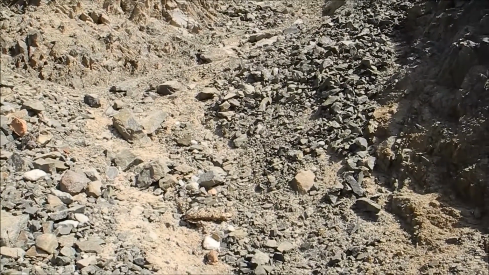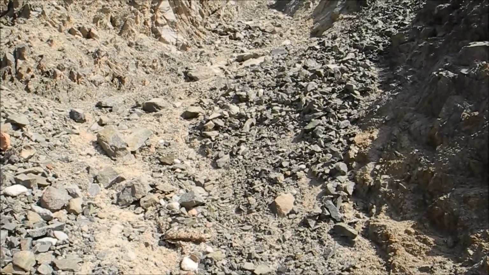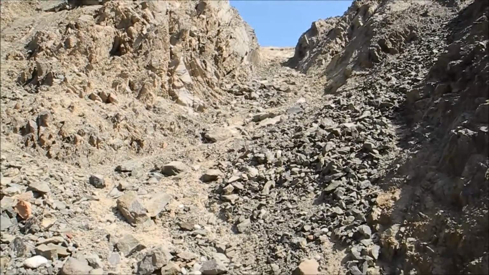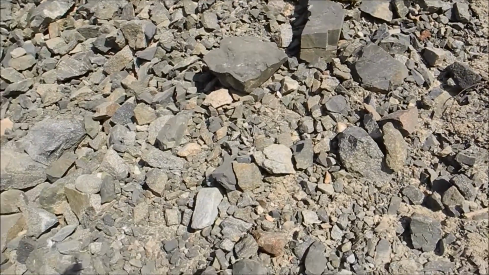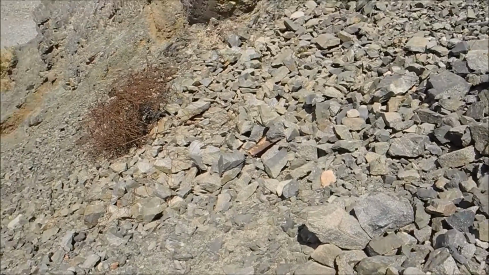This ravine is full of loose shards, and every one of them, once upon a time, was the face of the valley wall. And every one here is going to be one day ending up in the riverbed as gravel.